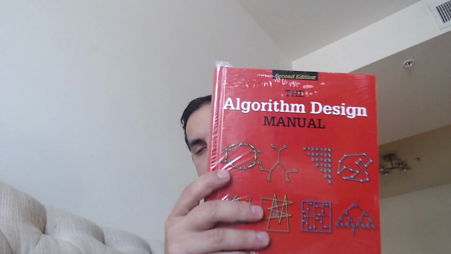I also got this design manual, which is really important for interviews because it teaches you about algorithm design, which is essential for interviews. I know it's like iOS interviews, but they ask you a lot of algorithms nowadays.